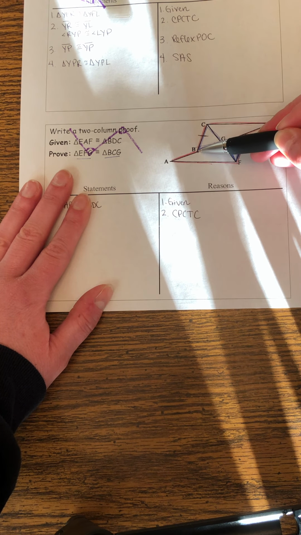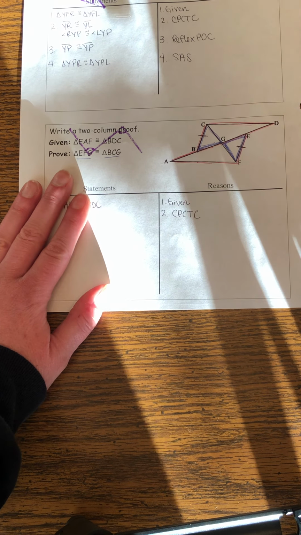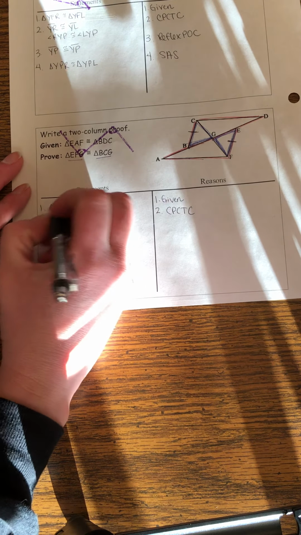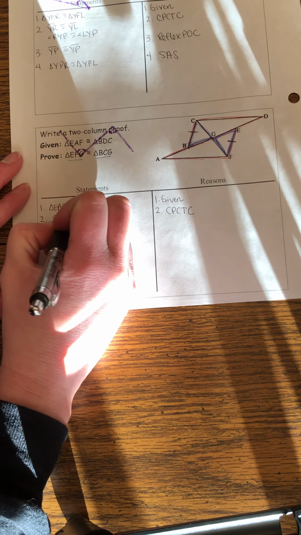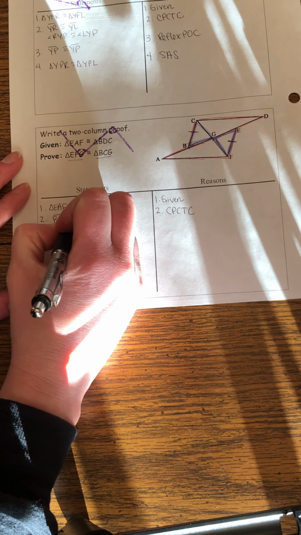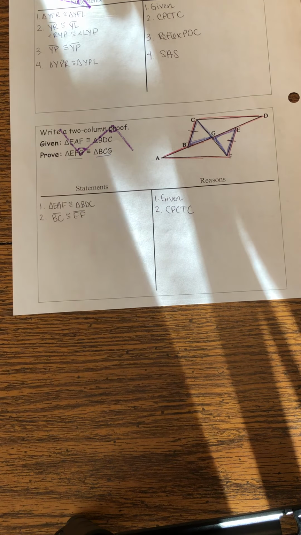Same with BC. It's a side of the blue triangle and a side of the red triangle. So because of CPCTC, the red triangles being congruent, I would know that BC has to be congruent to EF, so I marked that up.